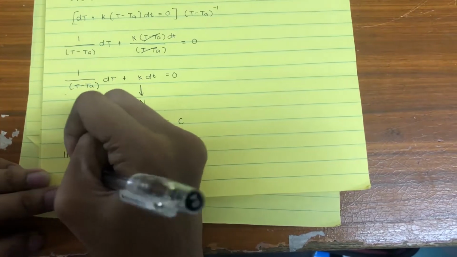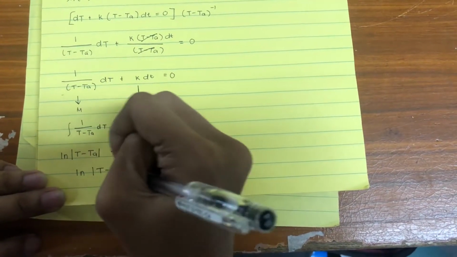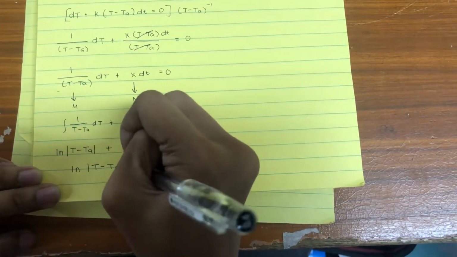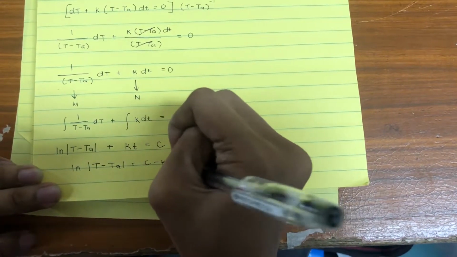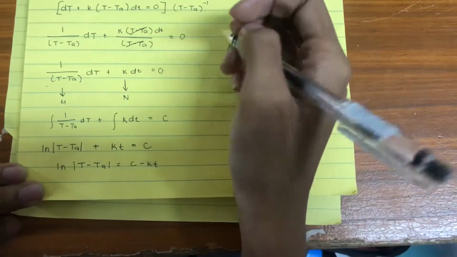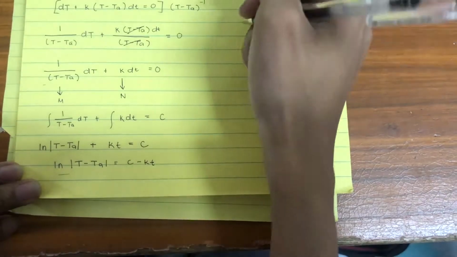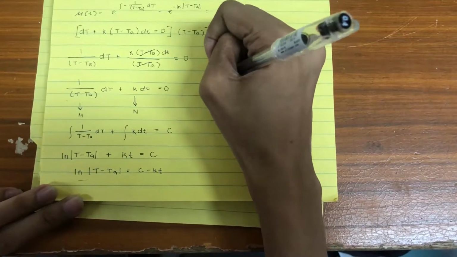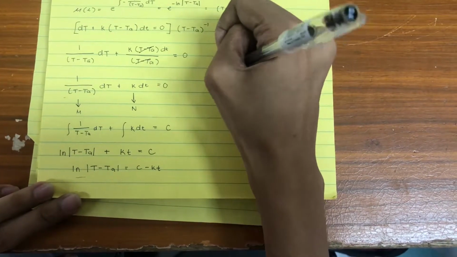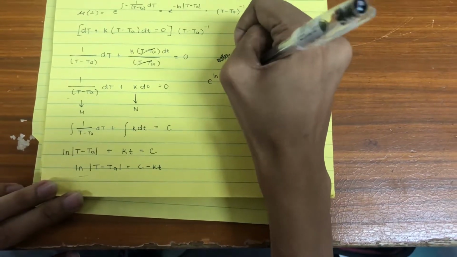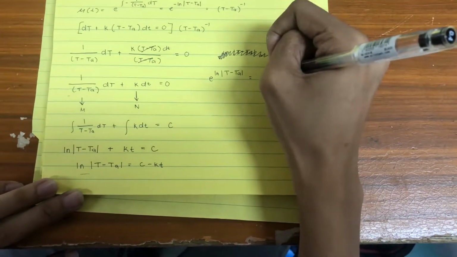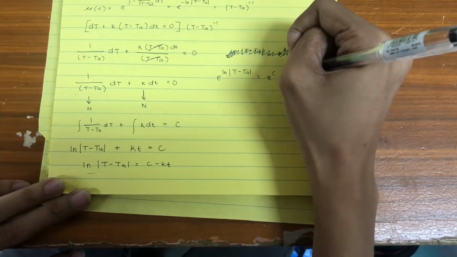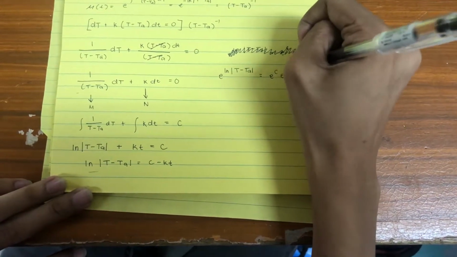Transpose kt to the other side, leaving us with the natural logarithm of (T minus TA) is equal to C minus kt. And then we exponentiate both sides. This gives us e raised to the natural logarithm of (T minus TA) is equal to e raised to C times e raised to negative kt.